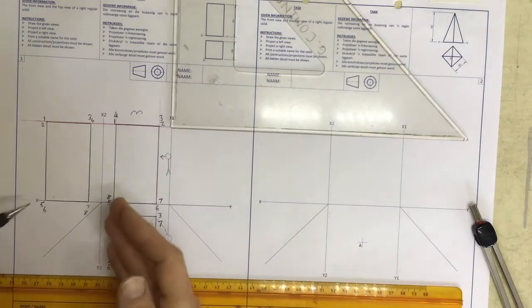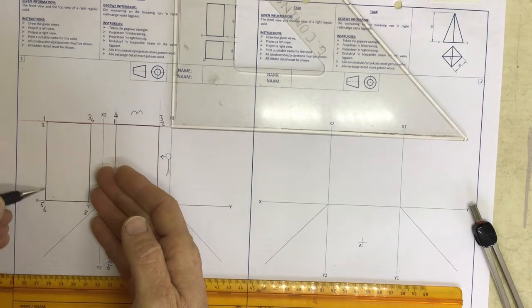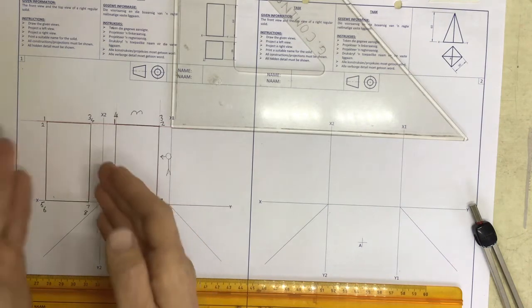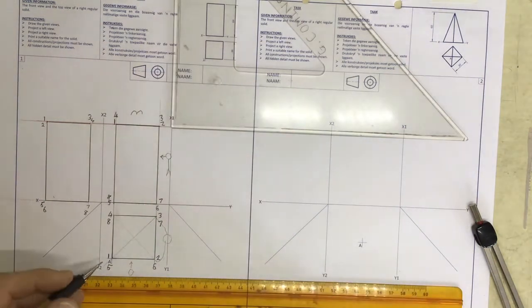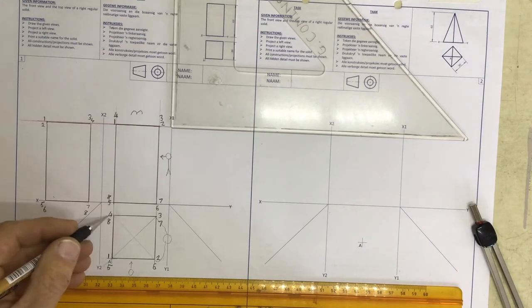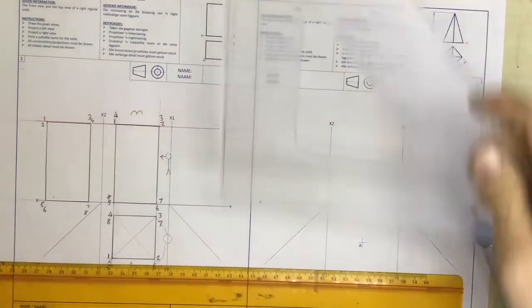If you look over here, my right hand is touching 7 and 3. My left hand is touching 6 and 2. Very important that you get that idea. The other lines, they are behind the lines 1 and 5 and 4 and 8. Those are on the opposite side over there. Right, let's do the left view.